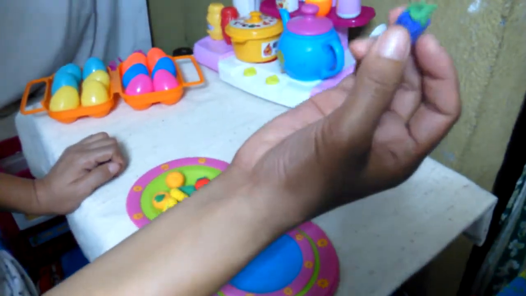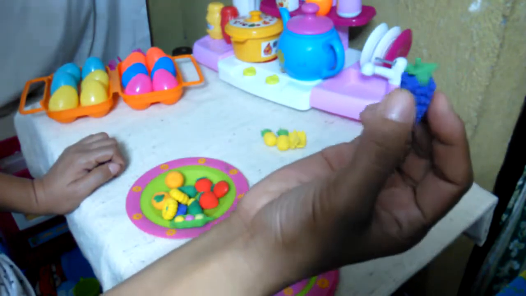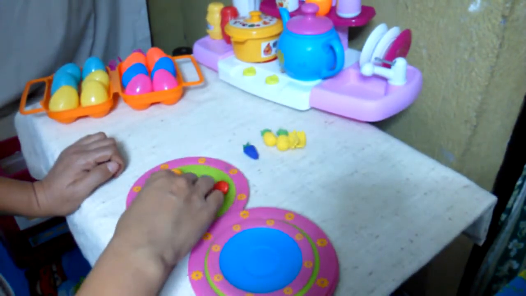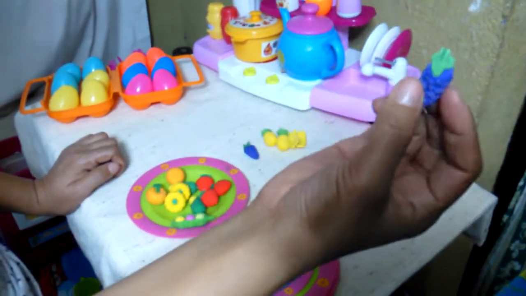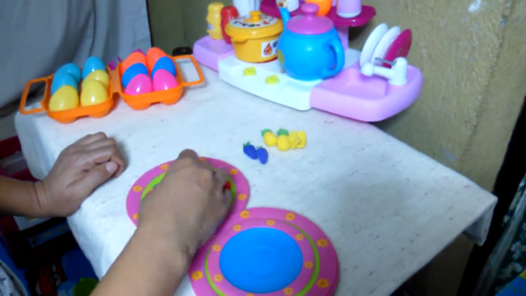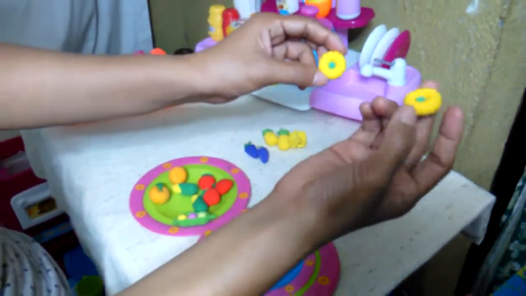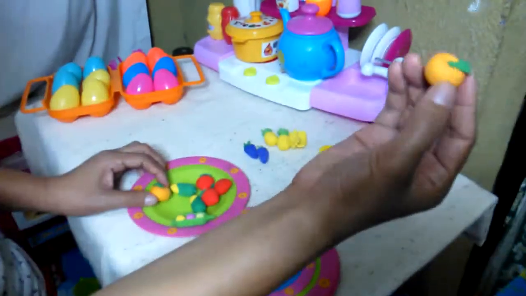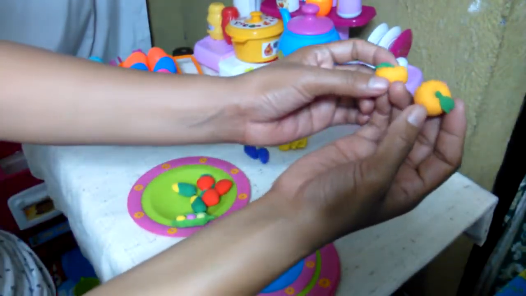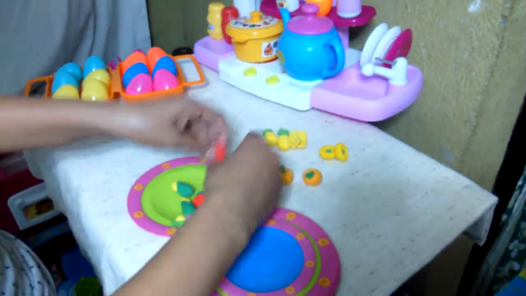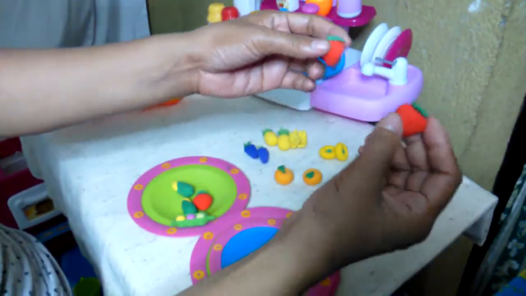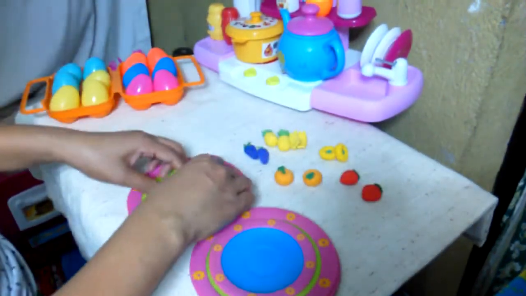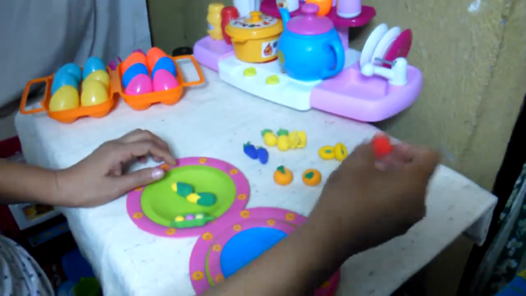The grapes are purple. Yellow. Orange. Red.